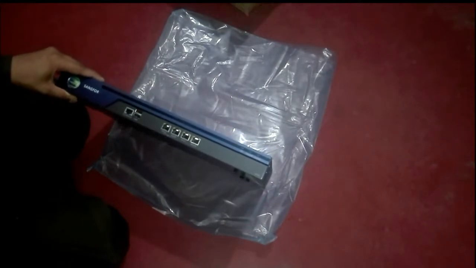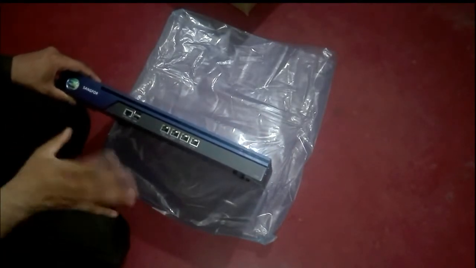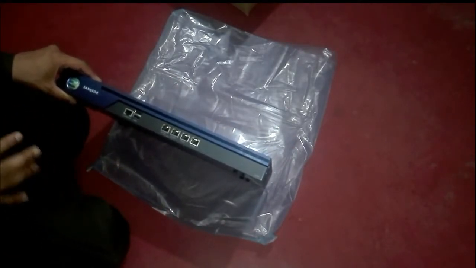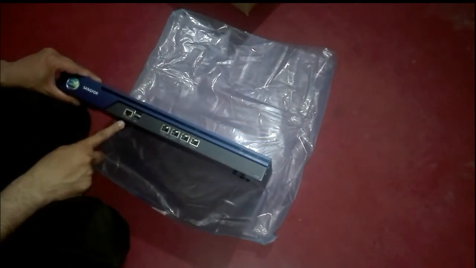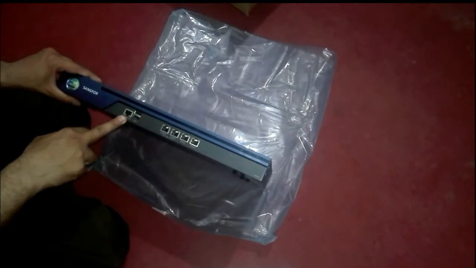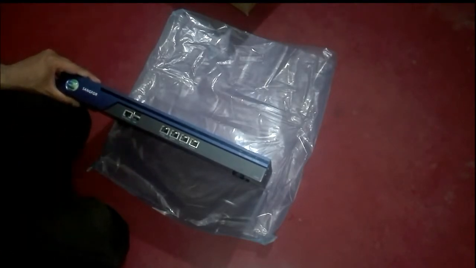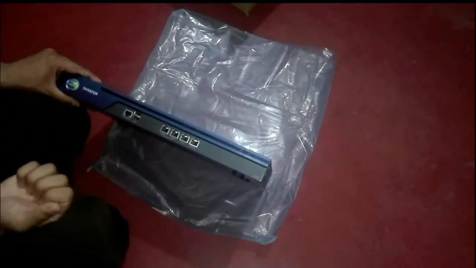If we talk about the ports of the Sangfor IAM, it has a console port. This is the console port used for high availability functions or for the redundant system.